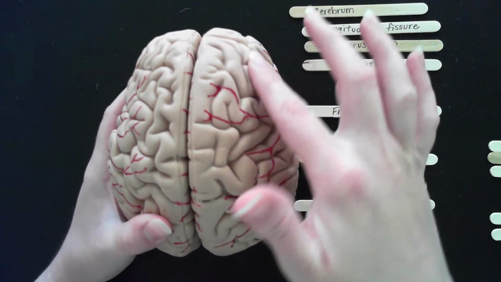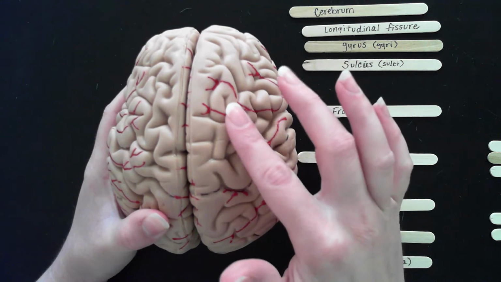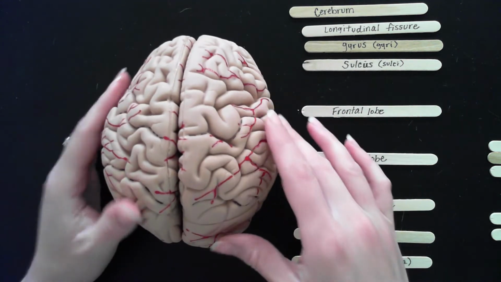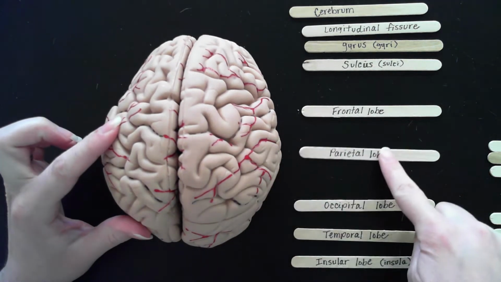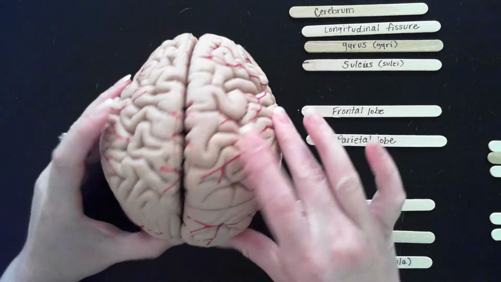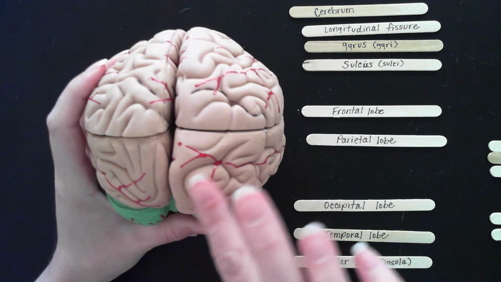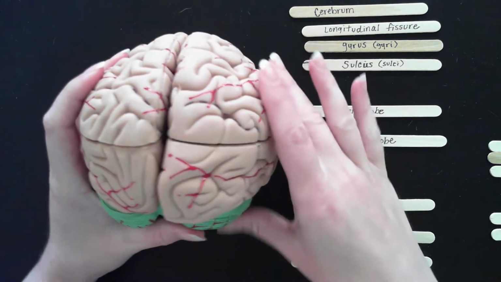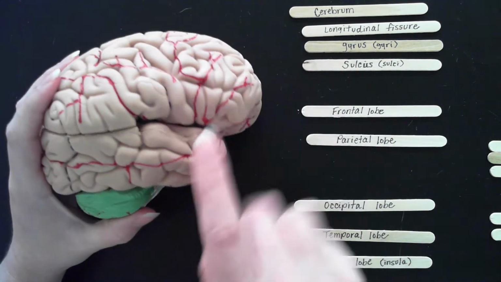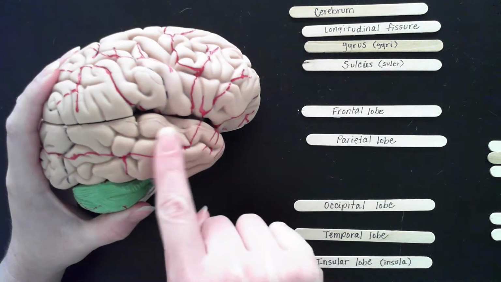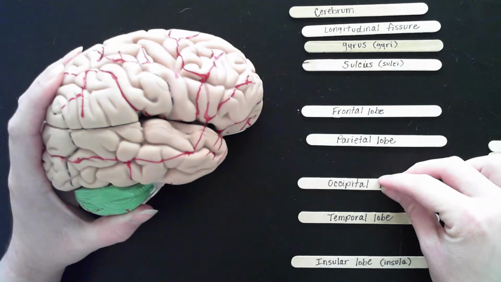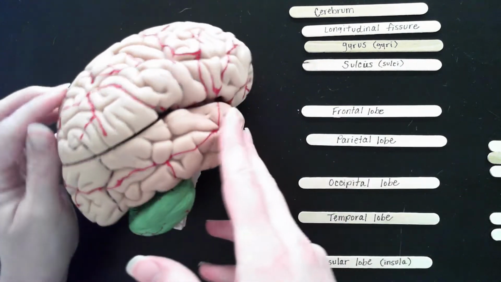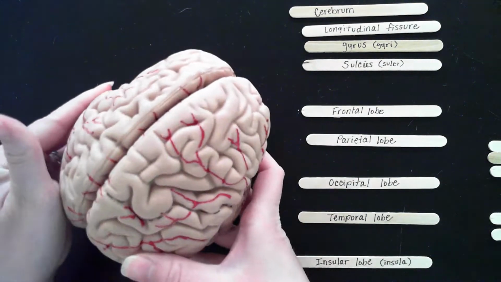Right here to the anterior, we have our frontal lobe. Towards the sides, here we have our parietal lobes. At the back, we have our occipital lobe. To the side, we have our temporal lobe. Now, these are the lobes that are on the surface, and they are going to be separated by different features.